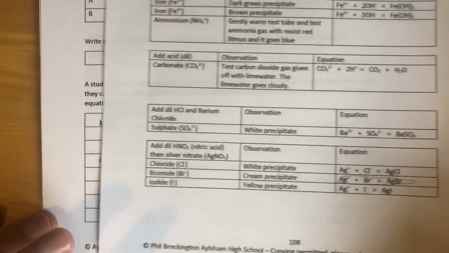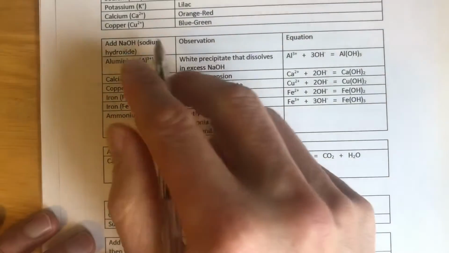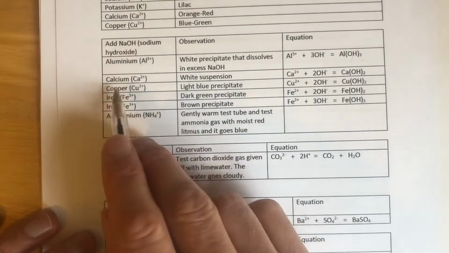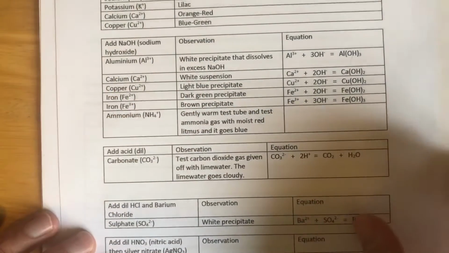Chloride done. Copper. A couple of tests you can use for copper if you want. You can do a flame test if we want, and we'll get a blue-green flame. Or we can add sodium hydroxide and we'll get a light blue precipitate. Should we do the sodium hydroxide and light blue precipitate?